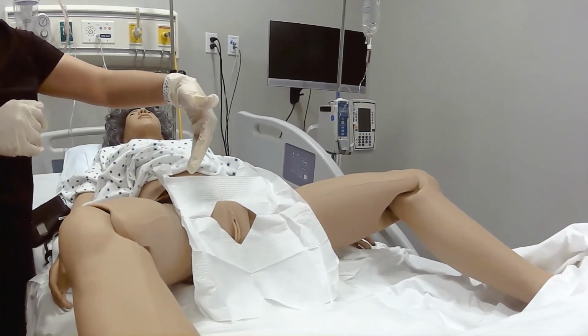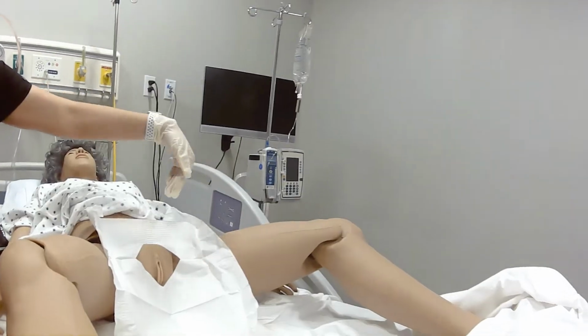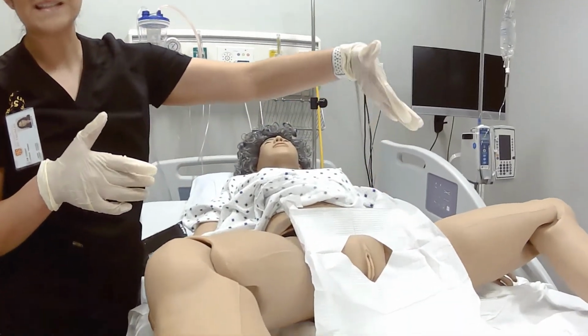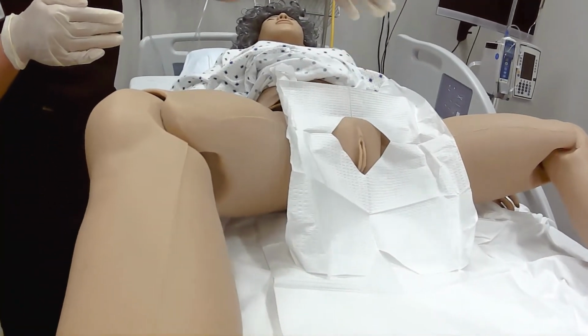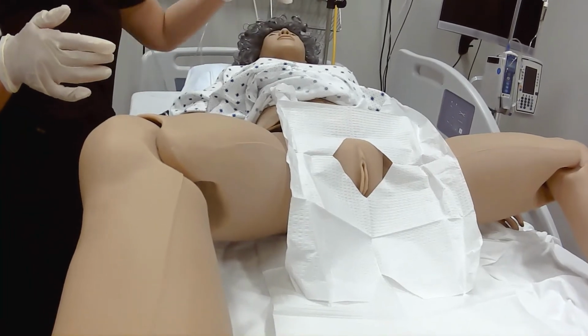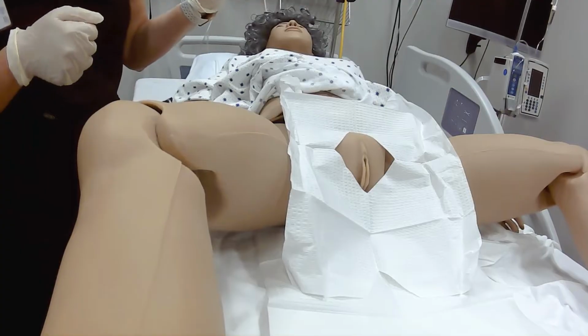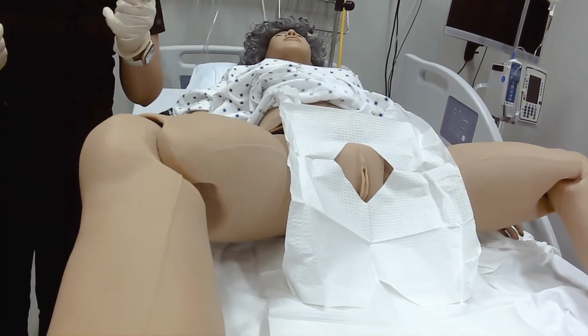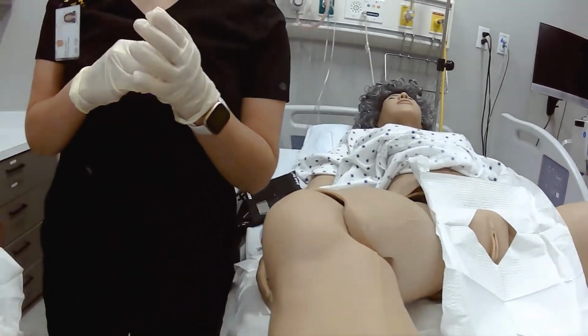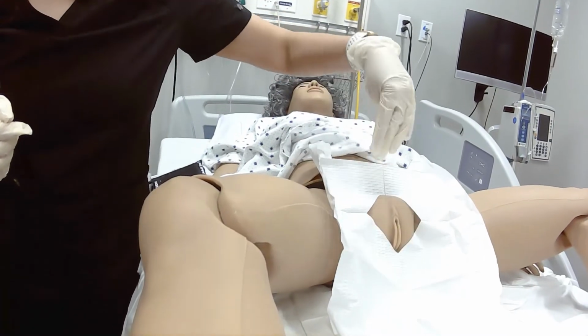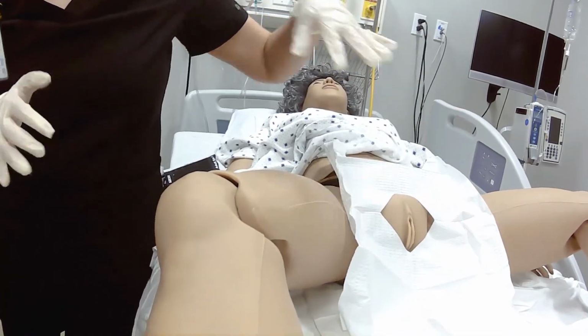So you want to make sure that you don't touch the bottom of this fenestrated drape, because it is now not sterile, because it has already touched the patient. You also need to avoid touching the 1-inch margins, because they are not sterile, if you need to make any adjustments. But just try not to touch it as much as possible.